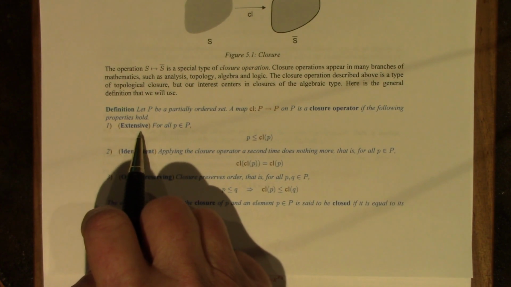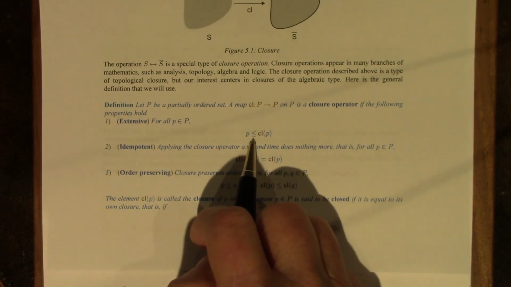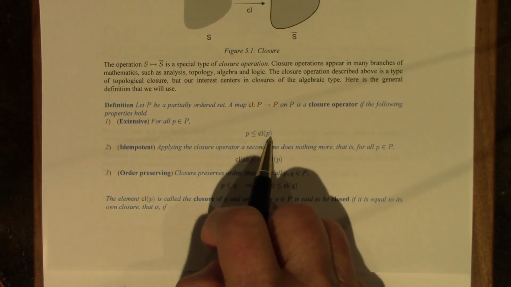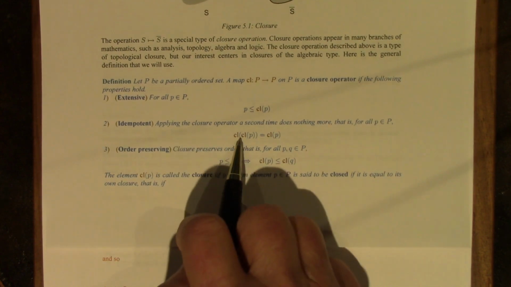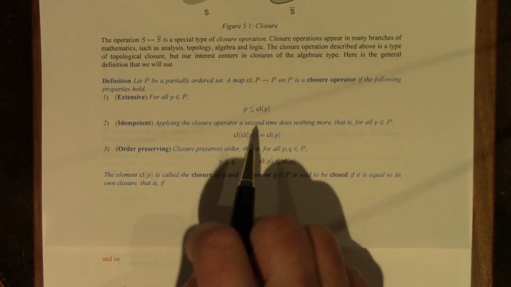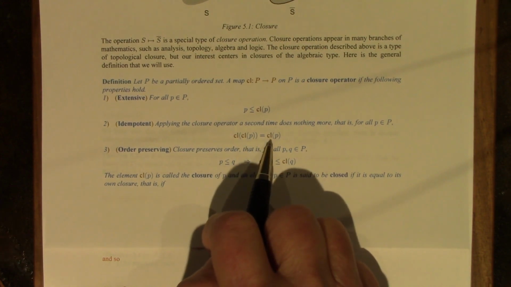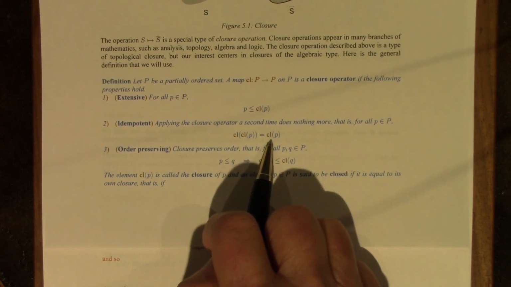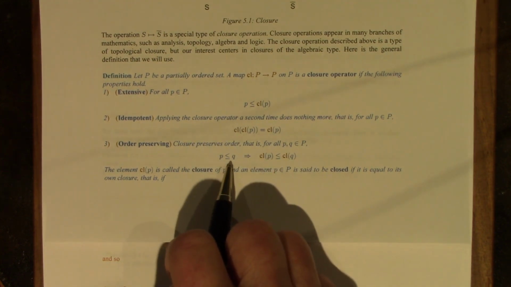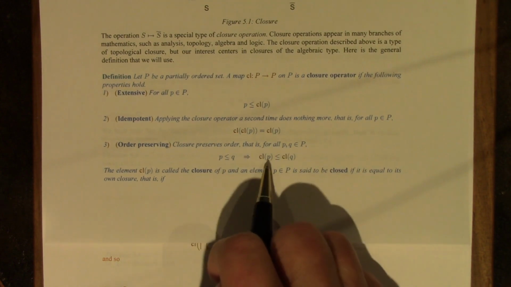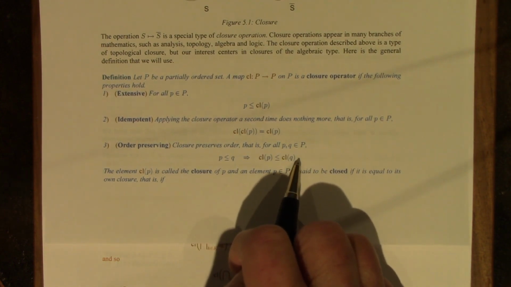It must be extensive, which means that P is less than or equal to its closure. Idempotent: if we apply the closure operator twice, it's the same as just applying it once. And order preserving: if P is less than or equal to Q, then the closure of P is less than or equal to the closure of Q.